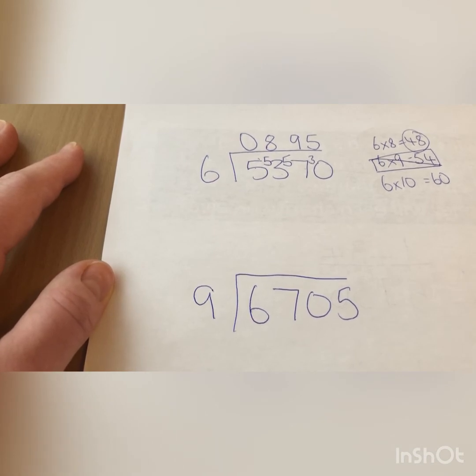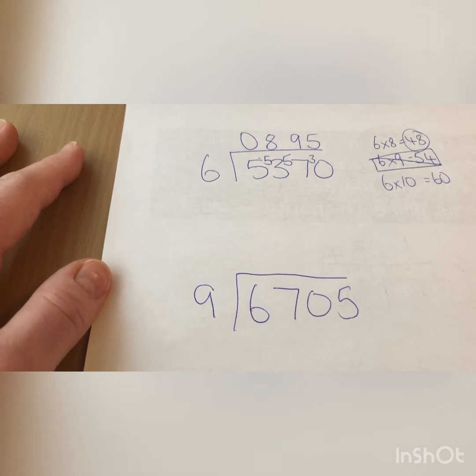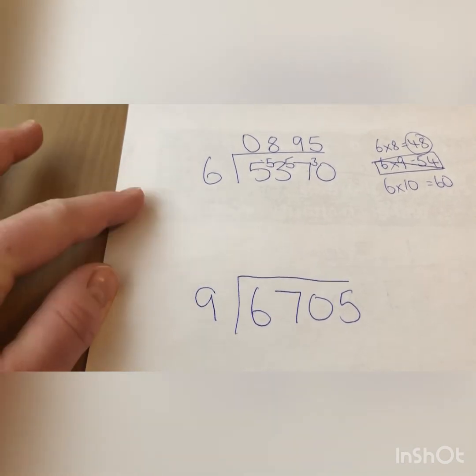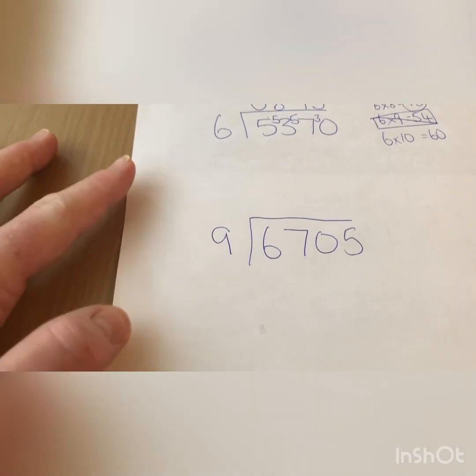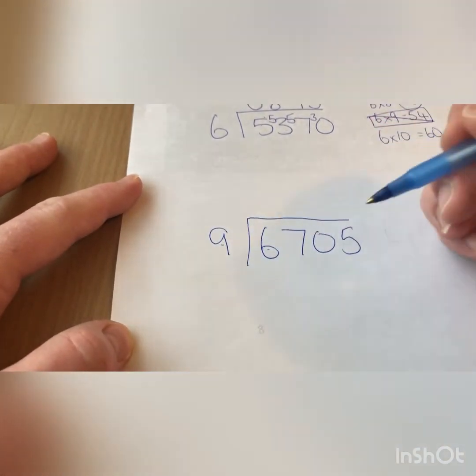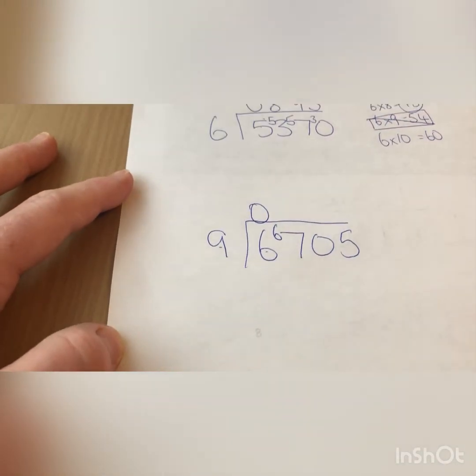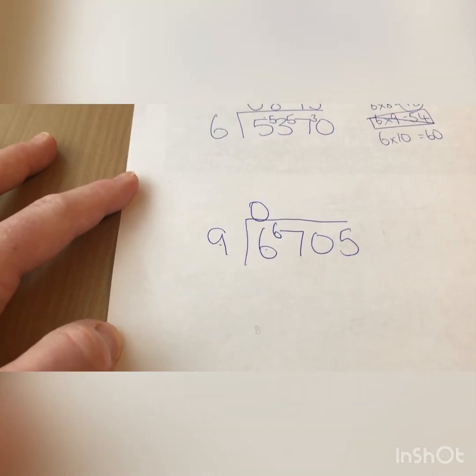So if you did that independently and you got it correct, well done. And if you did it independently and it's not so correct, do you know where you went wrong? Have a little look. And then the last practice question. 6 divided by 9, can't do it. So I'm going to bring my 6 across here. 67 divided by 9.